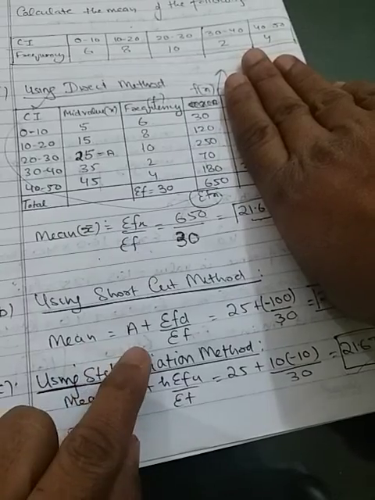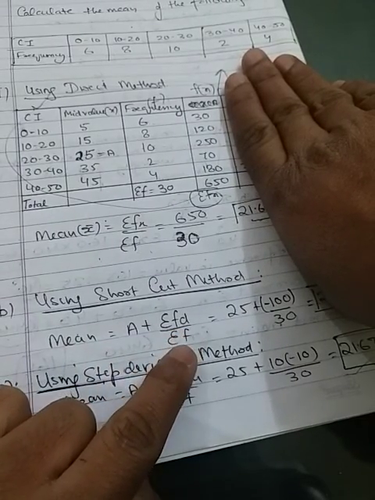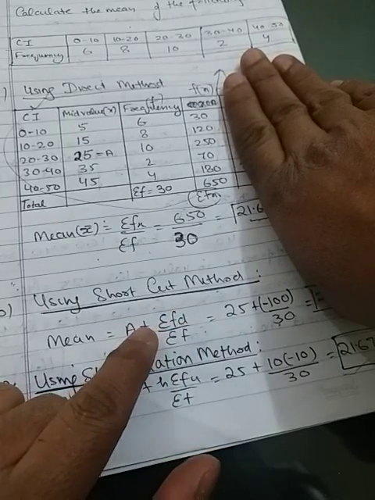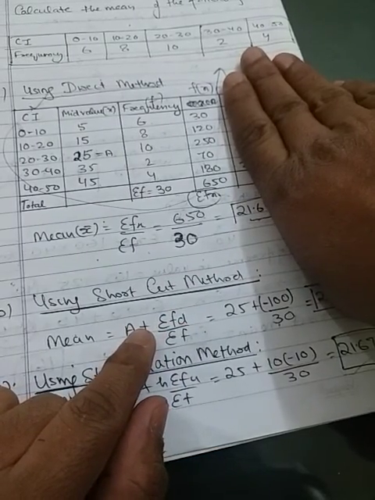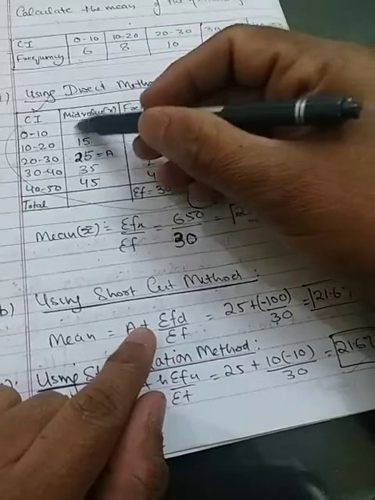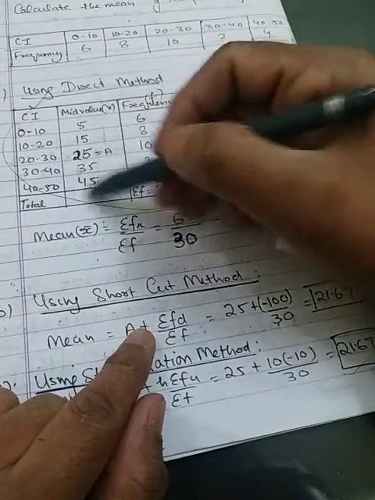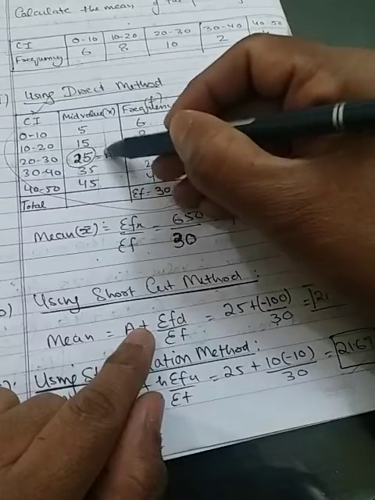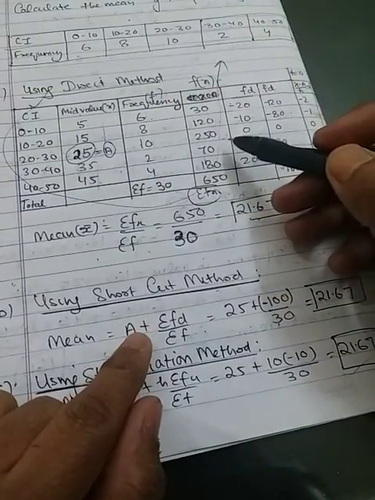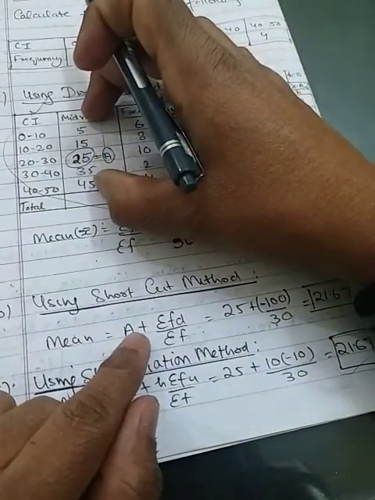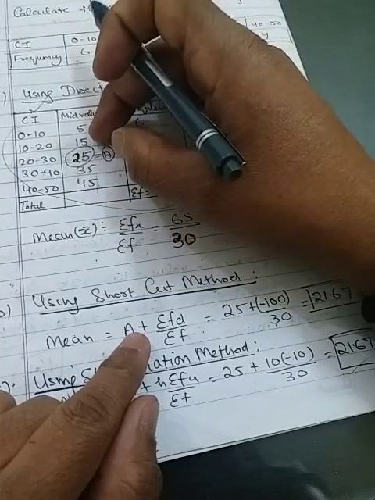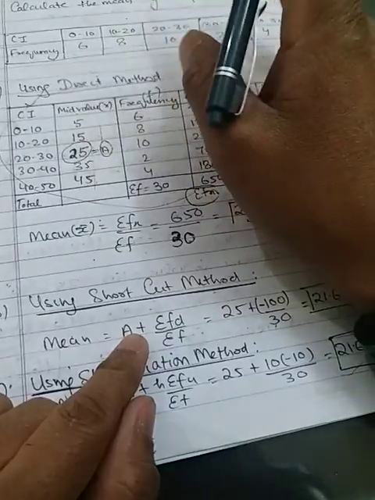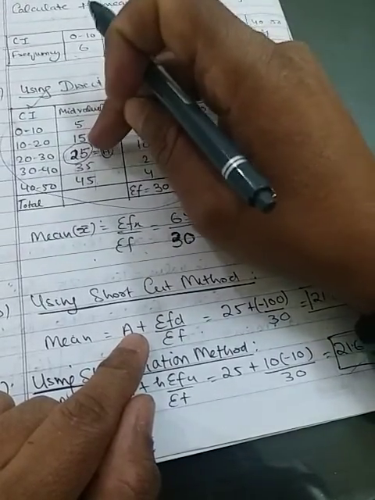As per the formula, it is A plus sigma fd upon sigma f. Now two terms are introduced here, A and D. So what is A? A is the assumed mean. In this case, suppose 5 terms are there, 5 mid values are there. The middle one we assume as the assumed mean. Clear? So suppose 6 terms are there, either the third term or the fourth term we can assume as the assumed mean. The answer will remain the same if we take the third term or the fourth term.